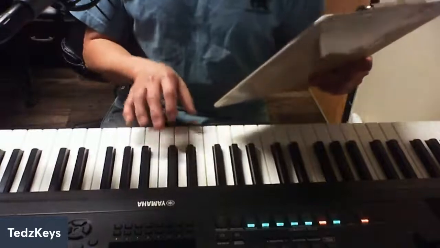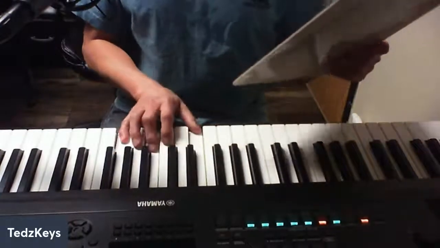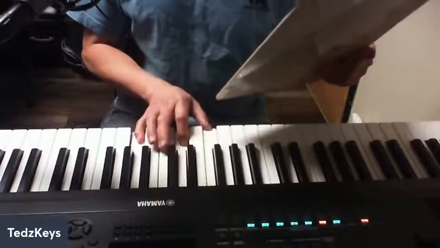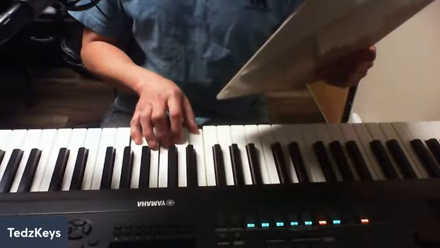Root position, second inversion, first inversion G, and C. Practice that in 4/4 time.